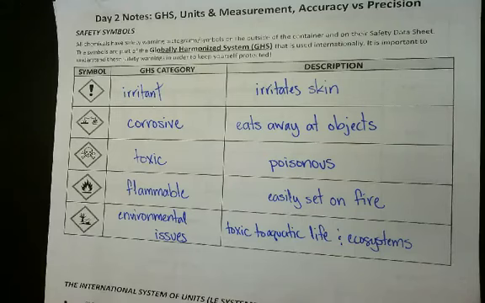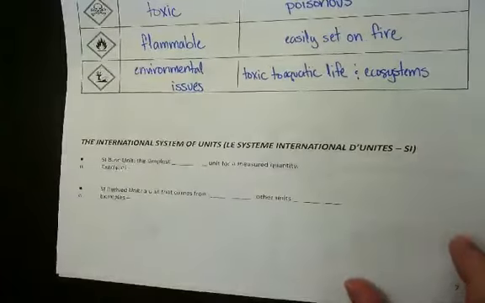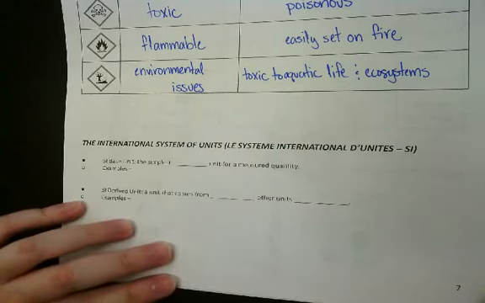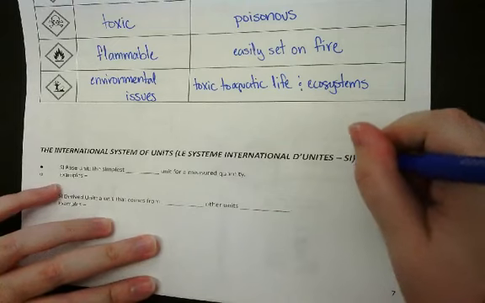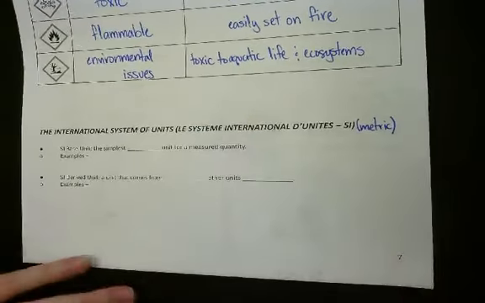Alright, so the big thing for today is talking about units. In science, I'm sure you're aware that we use the metric system, which is not what we use in the US. We use the customary system in the US, but in science, we use what pretty much the rest of the world uses, which is the metric system. Another name for that is the SI system. However, the SI system is literally just the metric system.